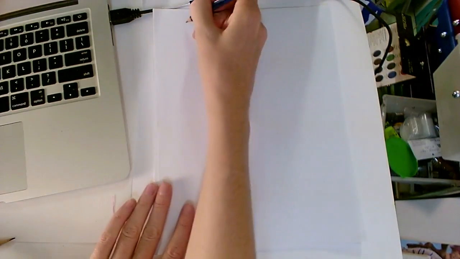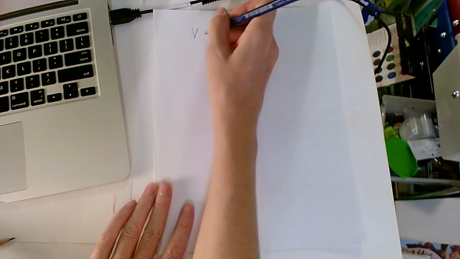So I'm going to switch over to my document camera here, if it lets me. Okay, so value. Let's start off by writing the word value.